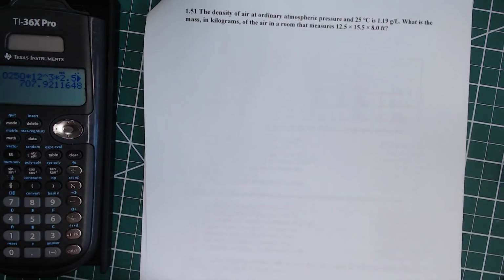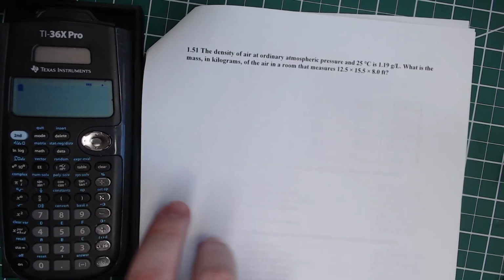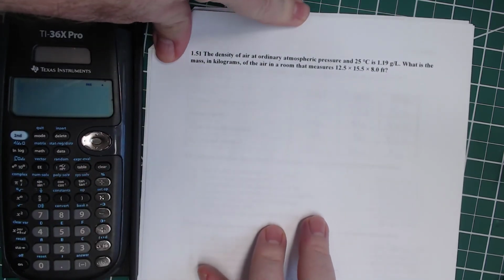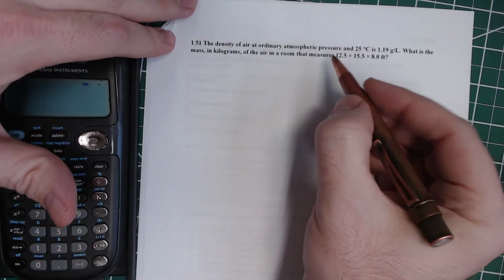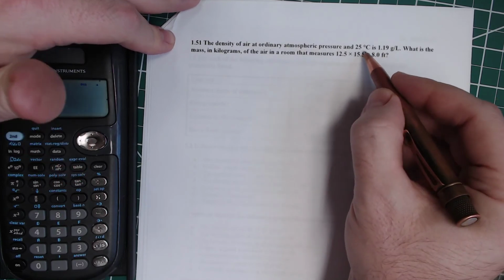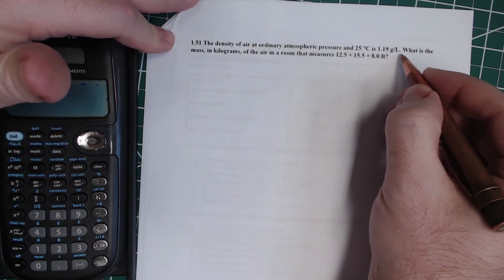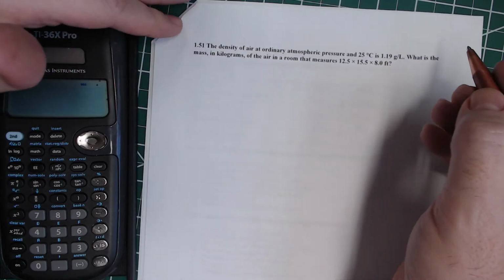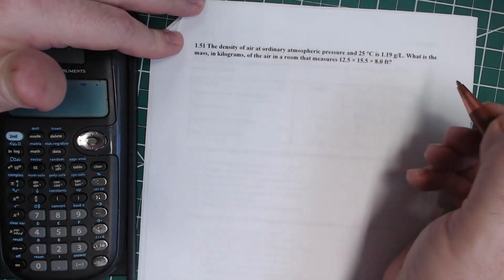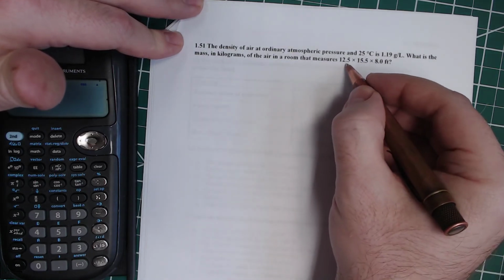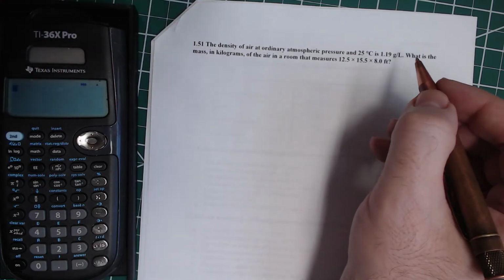And you'll see one on the homework that is similar to this. It just has different numbers for the one on the homework, but it's good to practice this. So the density of air at ordinary atmospheric pressure and 25 degrees Celsius is 1.19 grams per liter, approximately that. What is the mass in kilograms of the air in a room that measures 12.5 by 15.5 by 8.0 feet?